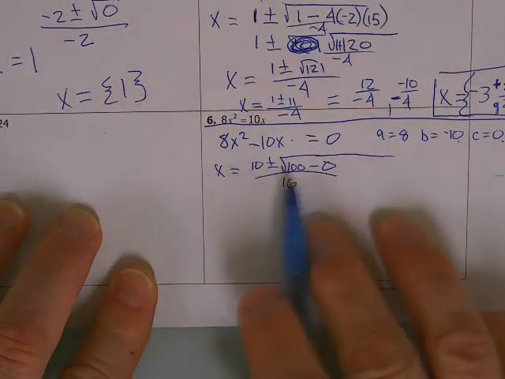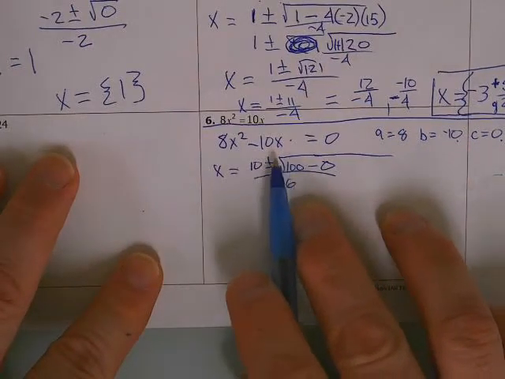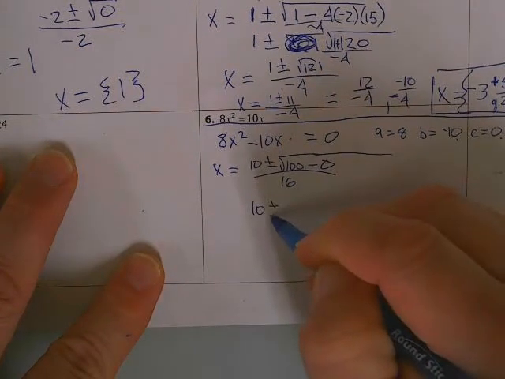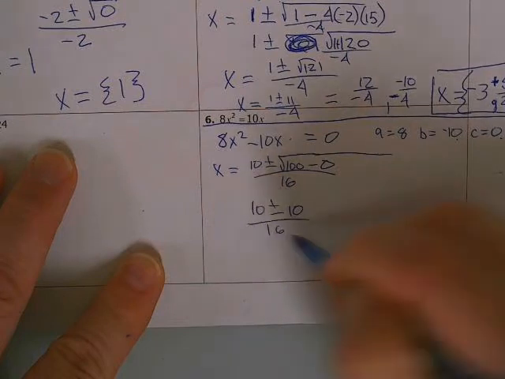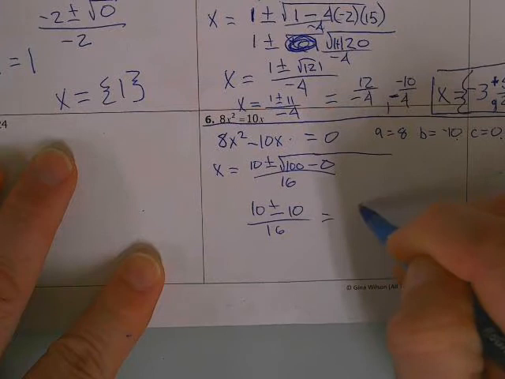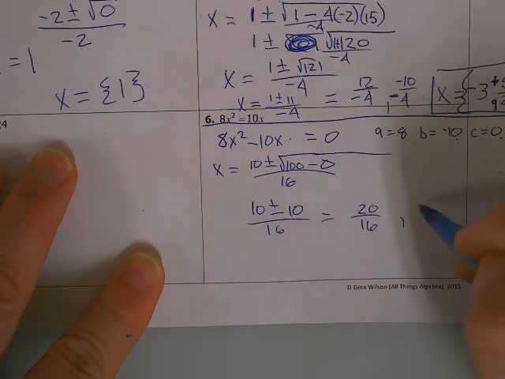The square root of 100 is plus or minus 10. So 10 plus or minus 10 all over 16 is equal to 20 over 16 or 0 over 16.